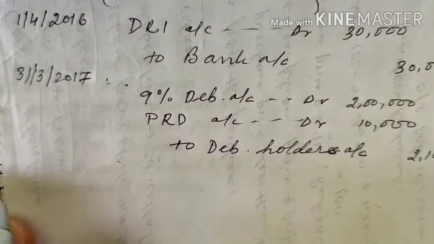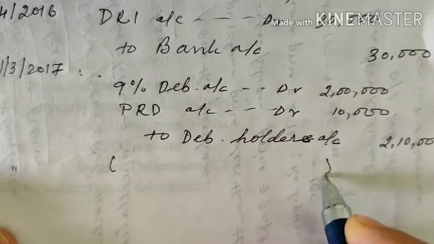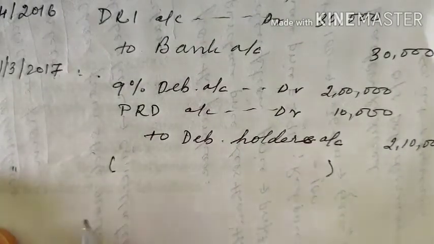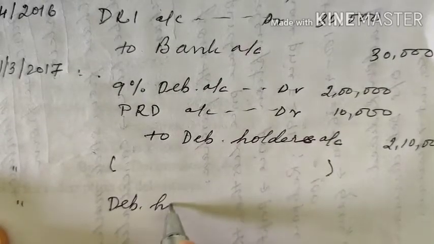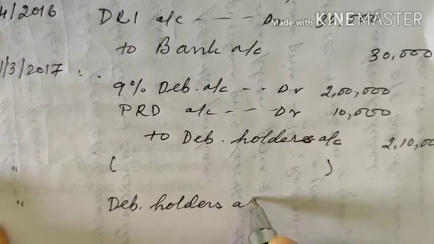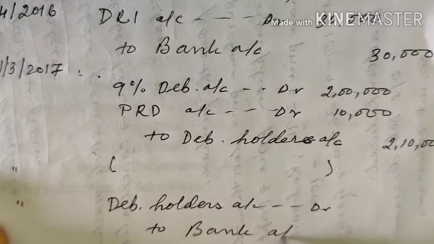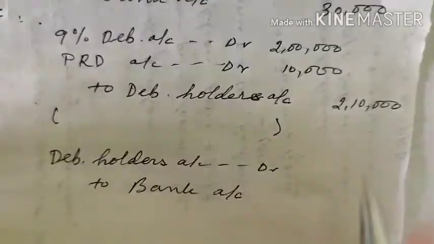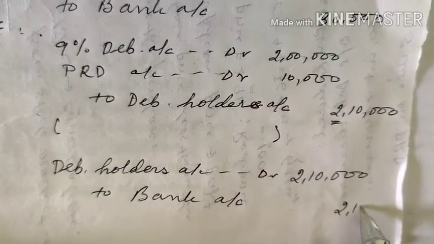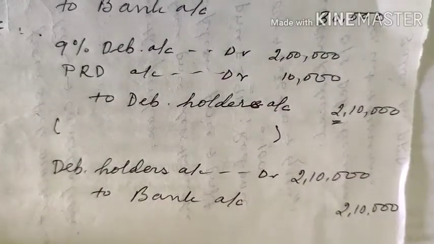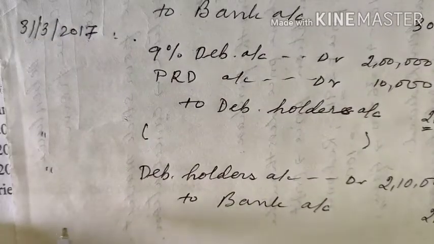Now the next entry, same date, will be the entry for payment. So this is the amount due. Now we'll have the entry for amount paid. Paid to whom? Debenture holder. So debenture holders account will be debit, and it is paid, so bank account is credit. What amount to be paid? You know it, 2 lakhs 10,000. So again you have 2 lakhs 10,000. Right. After this we'll have the entry for transferring the debenture redemption reserve.